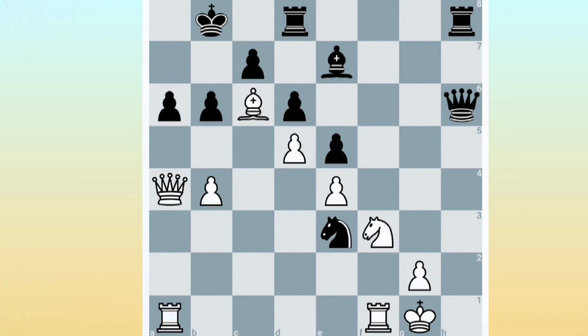Let's see in this diagram both sides are trying to checkmate each other. White wants to capture the pawn on a6. After that mate on a8 or b7 is unstoppable. But he should look first at the consequences of black's checks. As it turns out, black gets some checks and then has to resign. So white captures the pawn on a6.